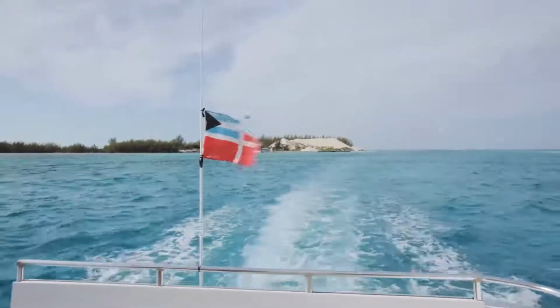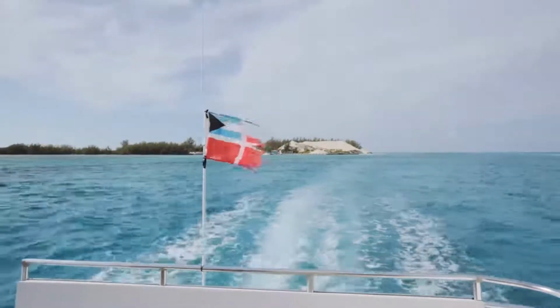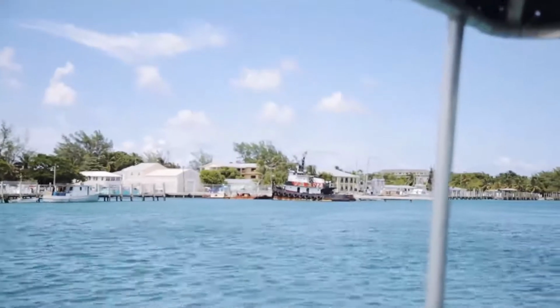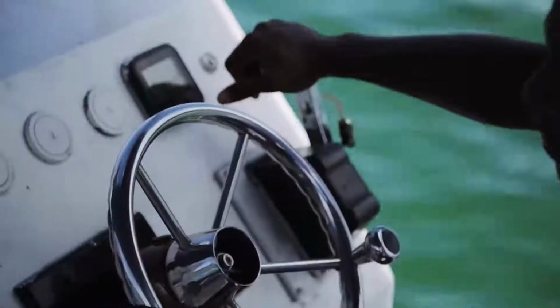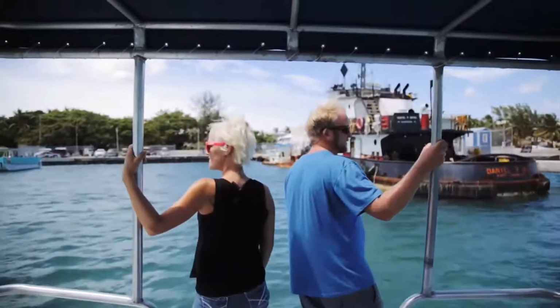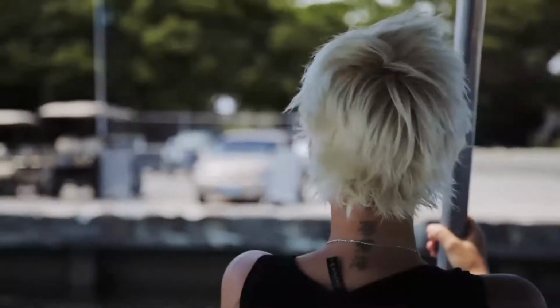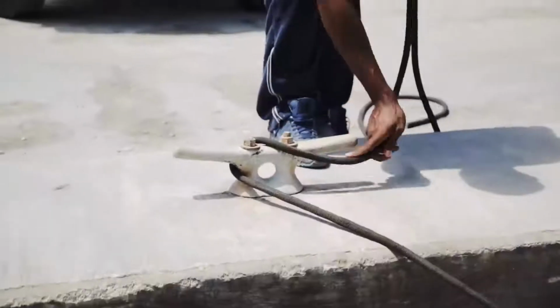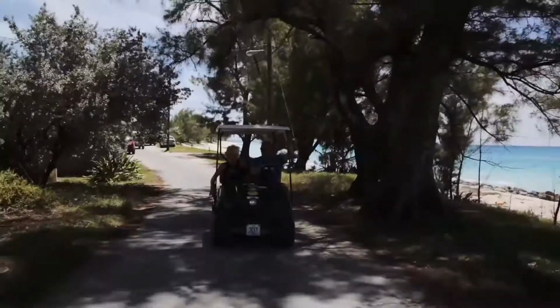Bimini is extremely small. The South Island, where I live, is about 6 or 7 miles long. There is an airport. There's one small store, one resort. The North Island, which we have to take a water taxi to get to, is where we do most of our grocery shopping. That's where there's a bank and a medical clinic. It's very remote, even though it is close to the United States.